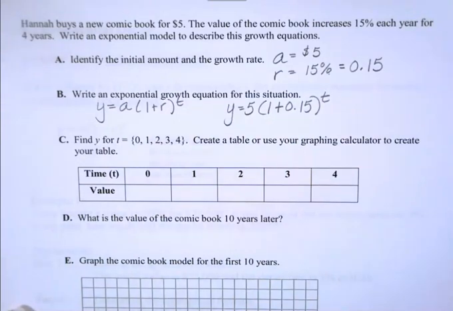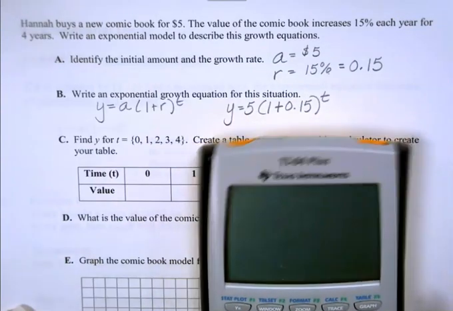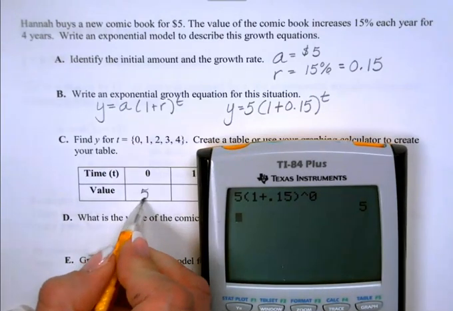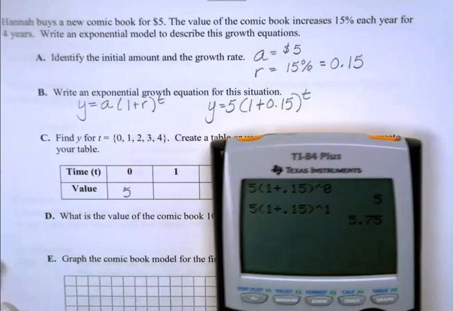Let's go ahead and create a table for this. So you can plug in 0 for t, so 5, and then 1 plus 0.15, and that's to an exponent of 0. So if I plug in 0, I get 5. If I plug in 1, I get 5.75.